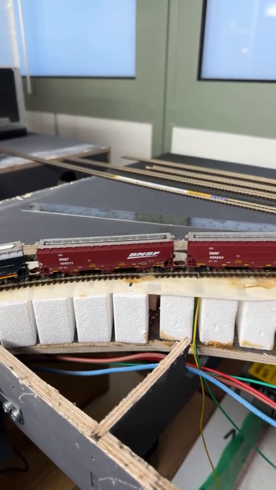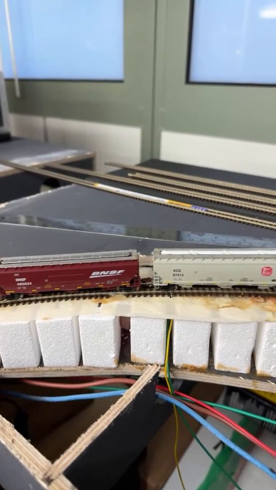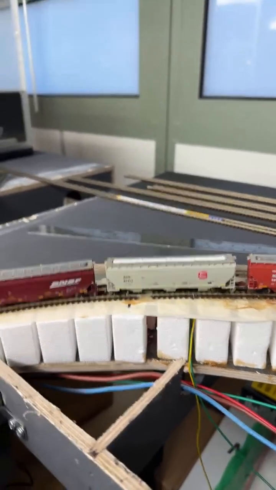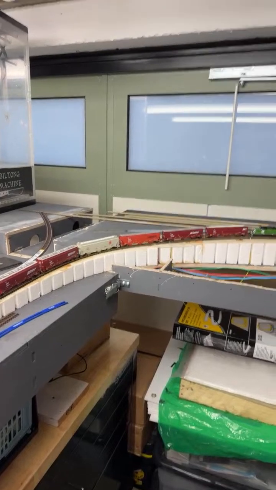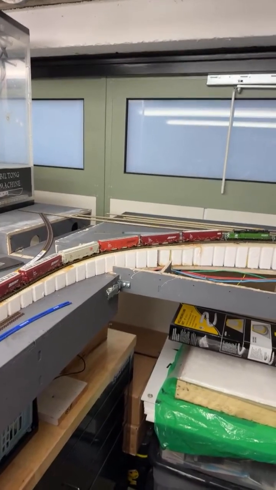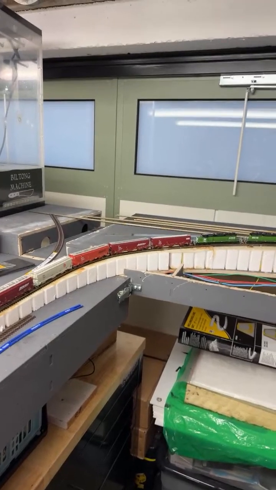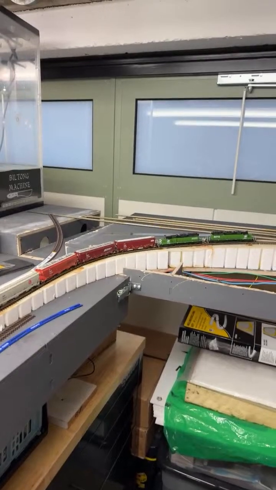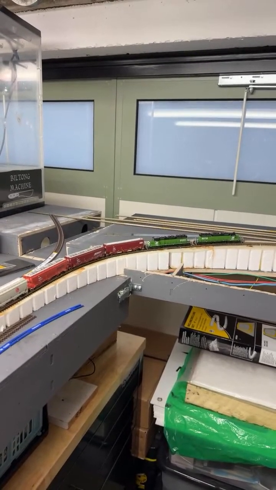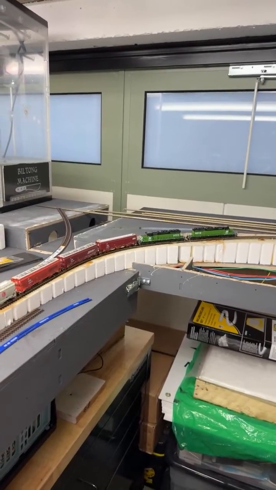So there you can hear the flange squeal. Just quite subtle. If I go further back, I can turn that down even more, but it just gives a nice bit of animation for the layout. So there we go, that works really nicely.